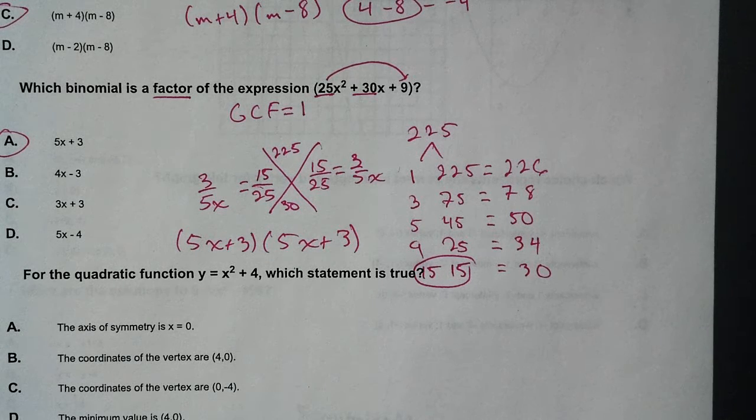I'm going to stop the video here. We will continue the notes on number 3.